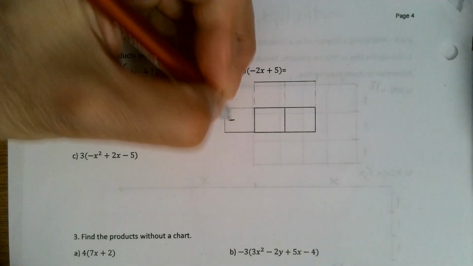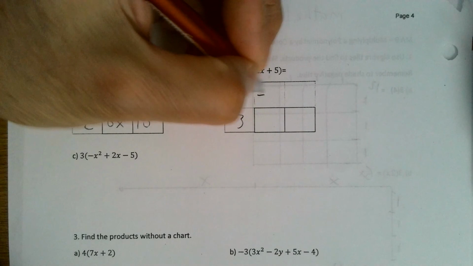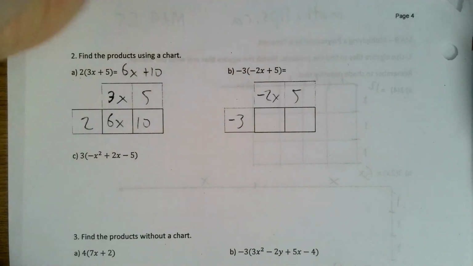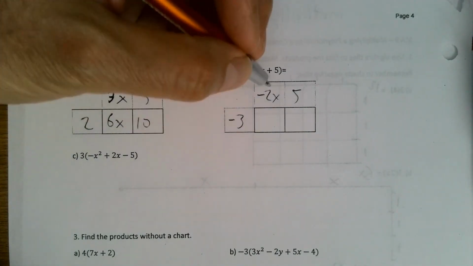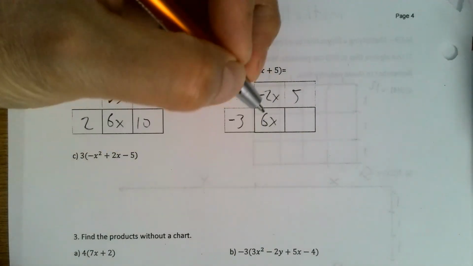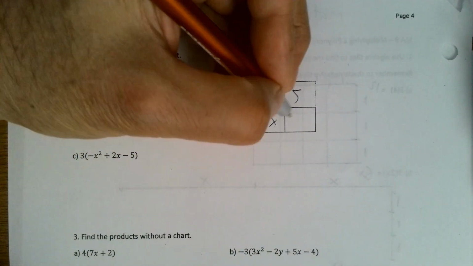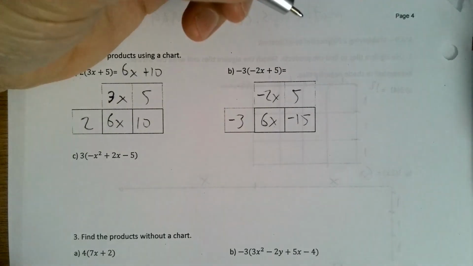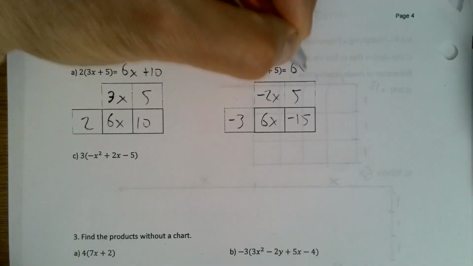The left edge has to be negative 3. The top is going to be negative 2x and 5. Negative 3 times negative 2x is 6x. Negative 3 times 5 is negative 15. So I end up with 6x minus 15.